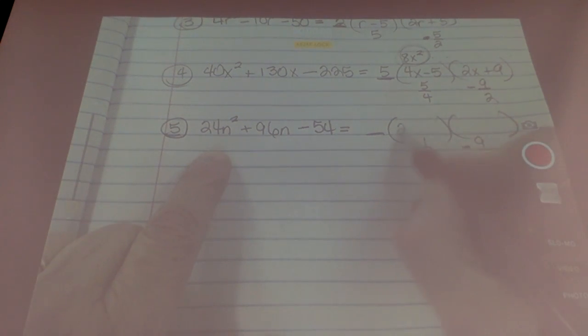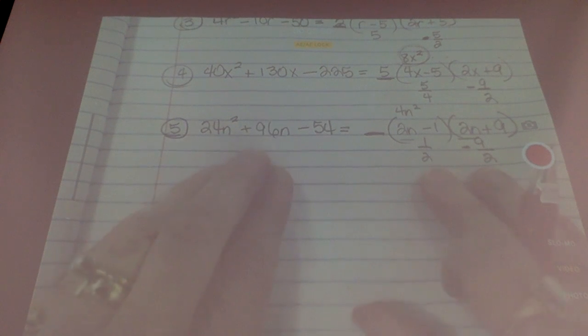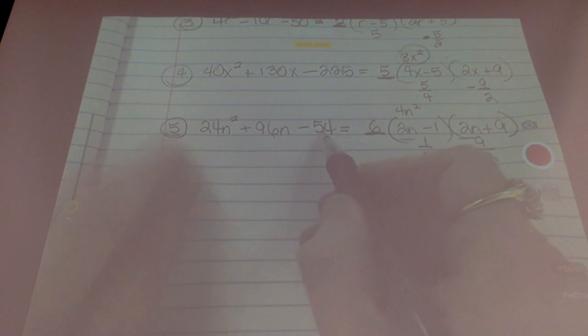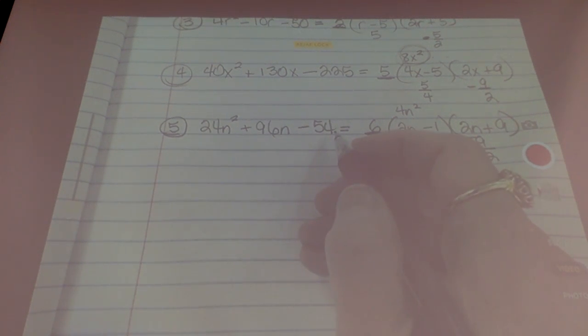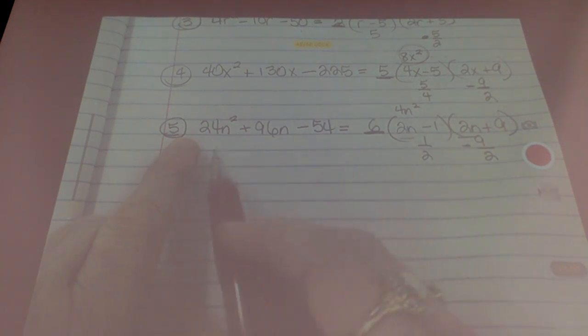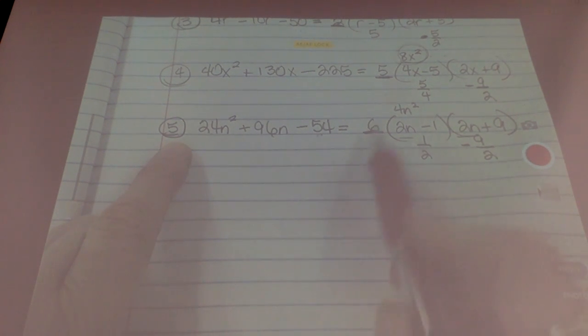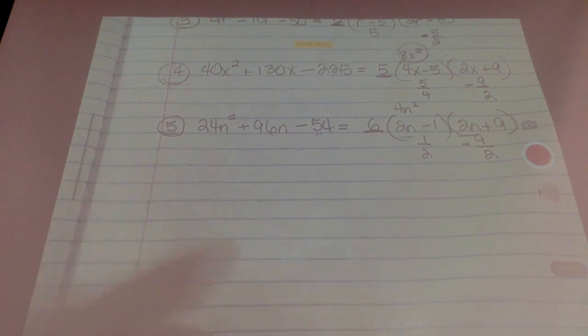2n minus 1 times 2n plus 9. Okay, that looks good. 2n times 2n is 4n squared. So what is the difference in these two? What do I need to put out here? 6. And see, a lot of people would have looked at that back when we were doing them with GCFs, when we were solving and factoring quadratic equations that had GCFs in them. You might have taken a 2 out, might have taken a 3 out. I don't know that you would have recognized that 6 would go into all of them. But pull that out and you'll get that answer. So it's a nice little feature.